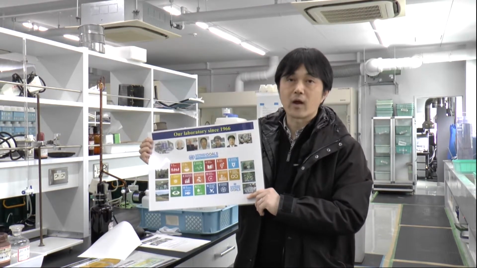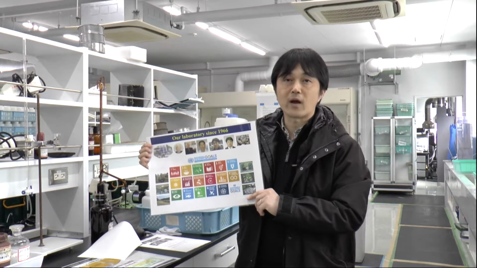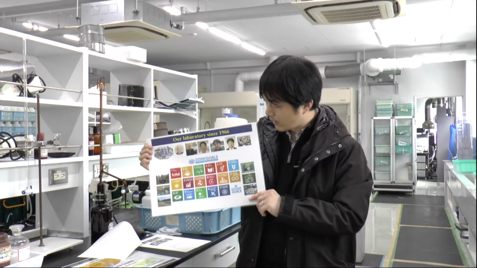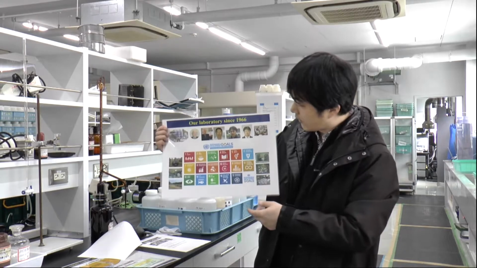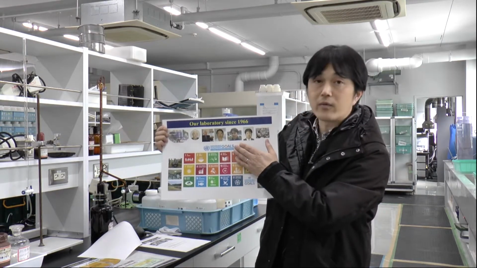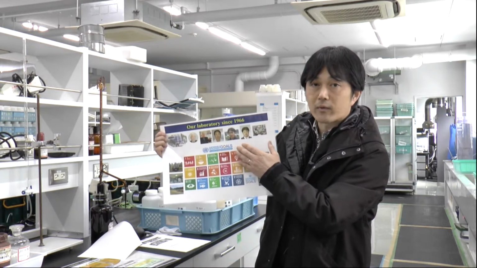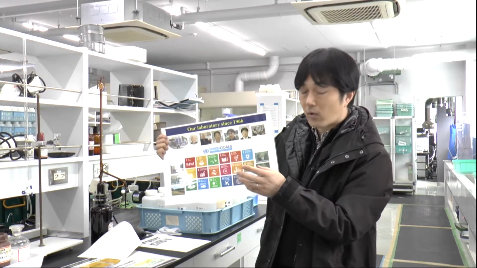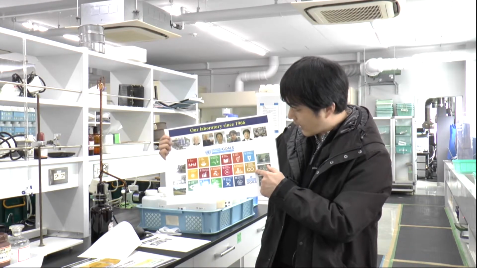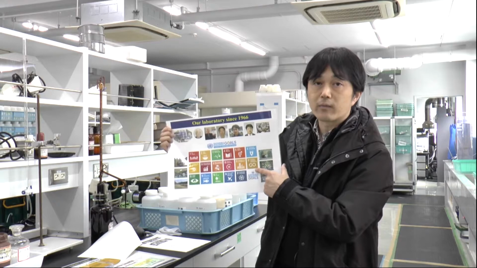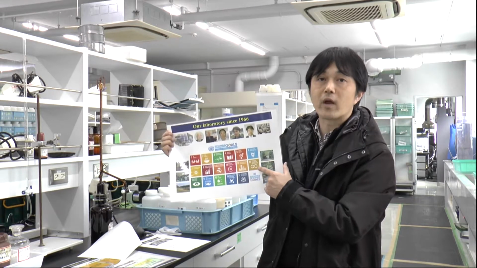Our laboratory has been established since 1966 to achieve the Sustainable Development Goals. Our laboratory focuses mainly on target number 12, responsible consumption and production.